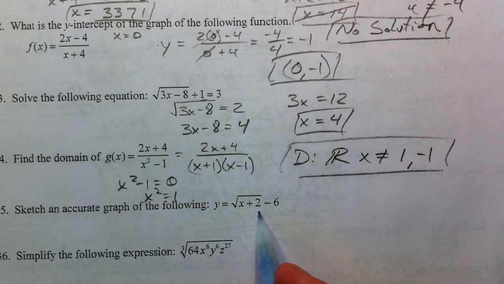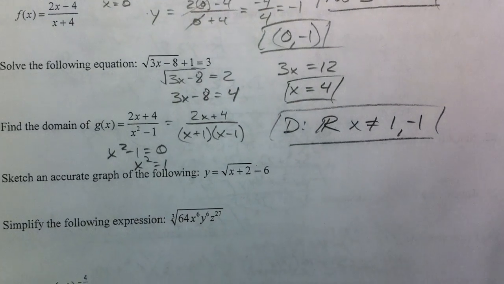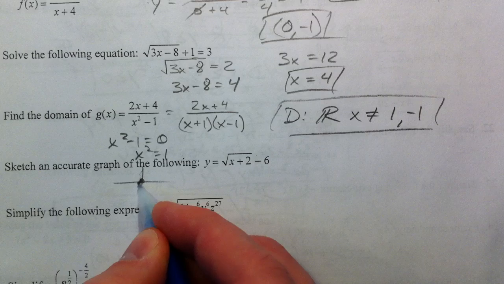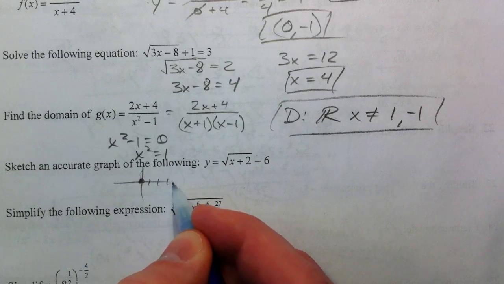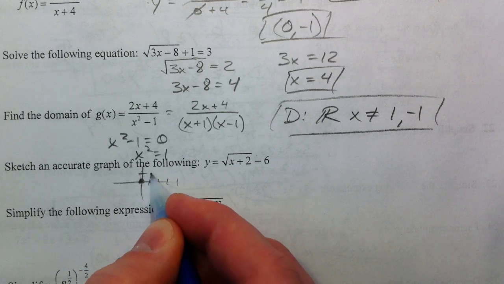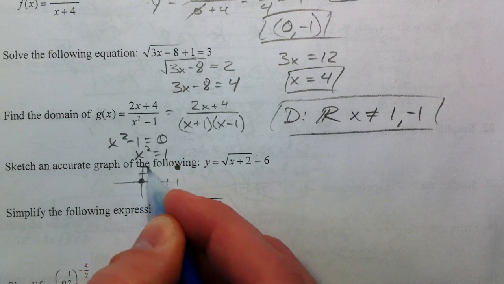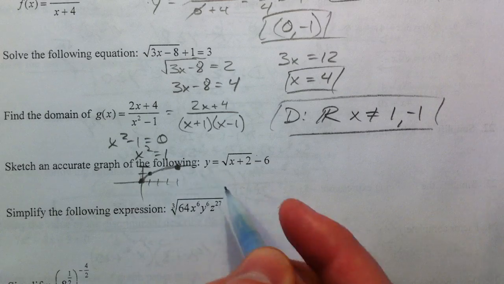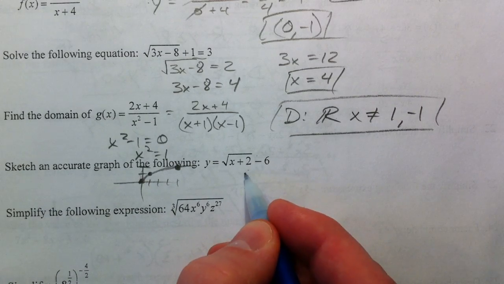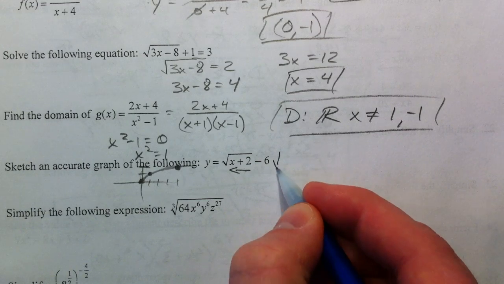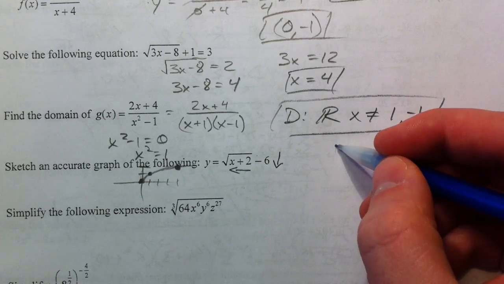Sketch an accurate graph of the following. And so what we're talking about is the square root graph, just started. Square root of 1 is 1. Square root of 4 is 2. And so it looks like this. Except this plus 2 shifts it to the left 2, opposite of what we think. The minus 6 shifts it down 6.